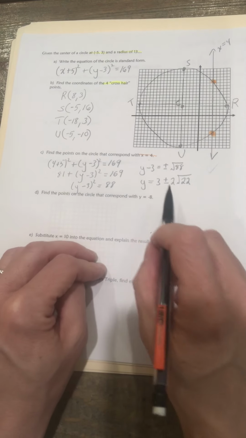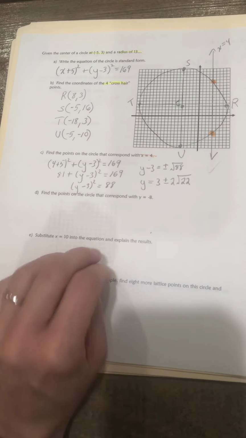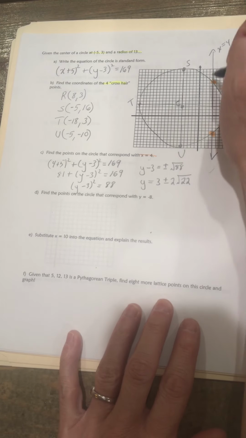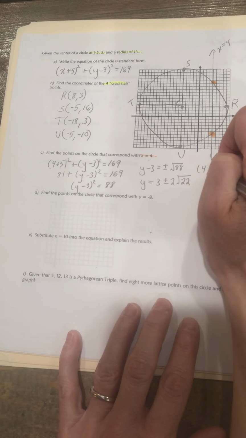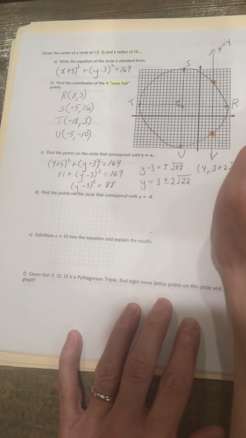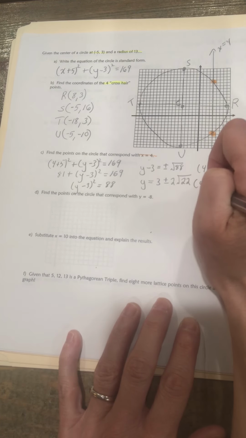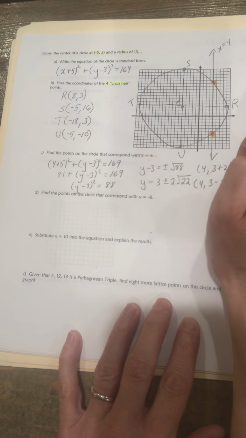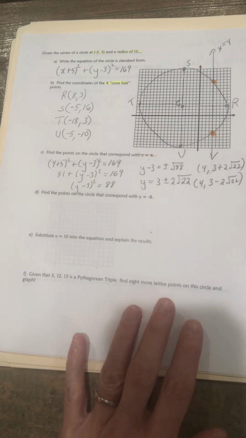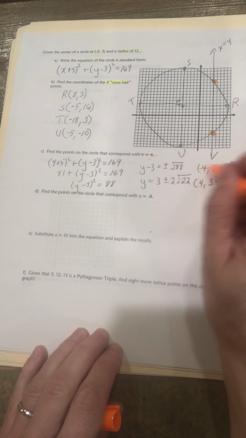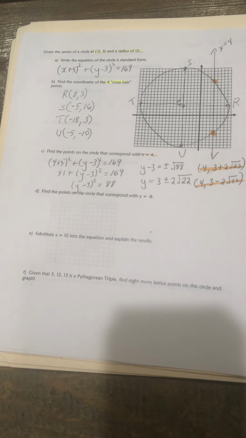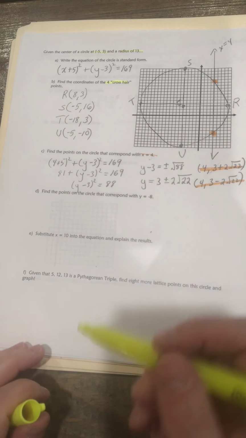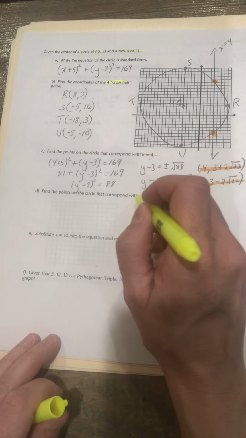Now I have 2 values of y, which makes sense because I have 2 points where x is 4. I have the point 4, comma, 3 plus 2 root 22. And I have the point 4, comma, 3 minus 2 root 22. Those are the 2 times where x is equivalent to 4. Now, if you look at your next problem, they're asking when y is equivalent to negative 8.